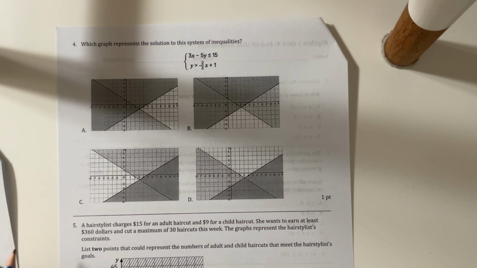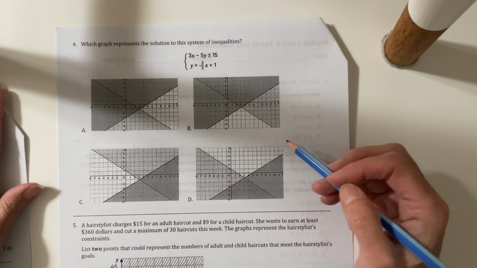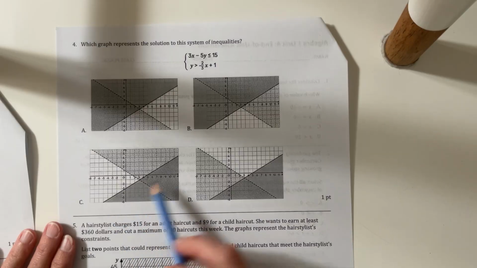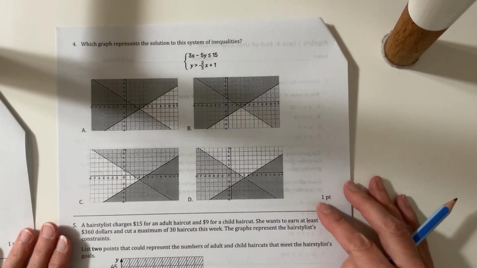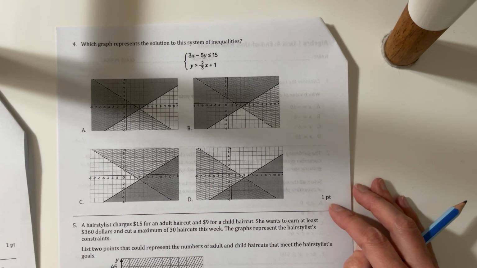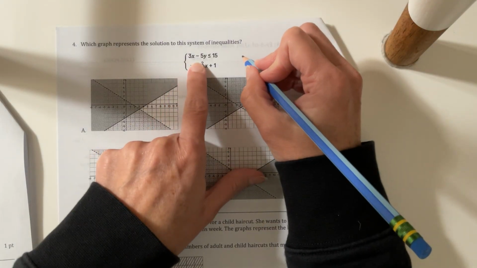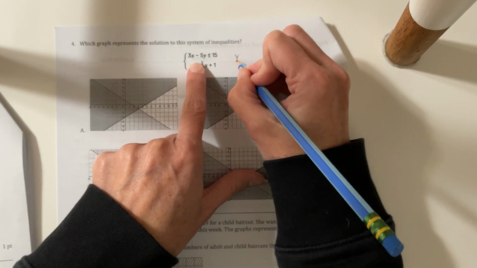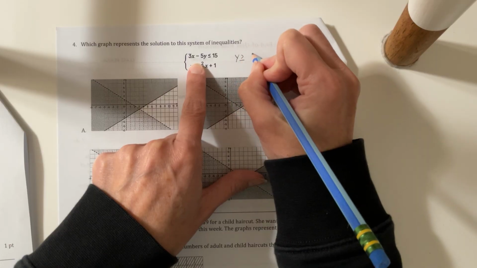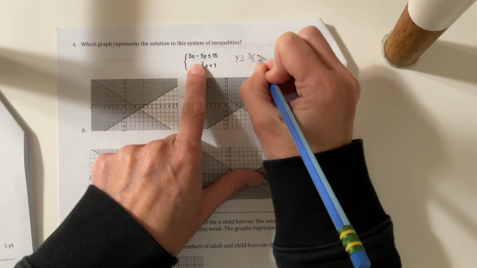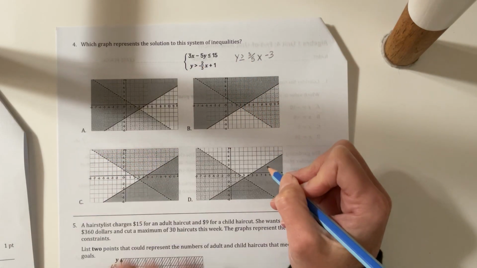So the top equation was the solid line. If you looked, all the lines were essentially the same, so it was essentially just the shading that you were trying to figure out. This top equation, if you were to put it in slope-intercept form, would be y is greater than or equal to 3/5 x minus 3.